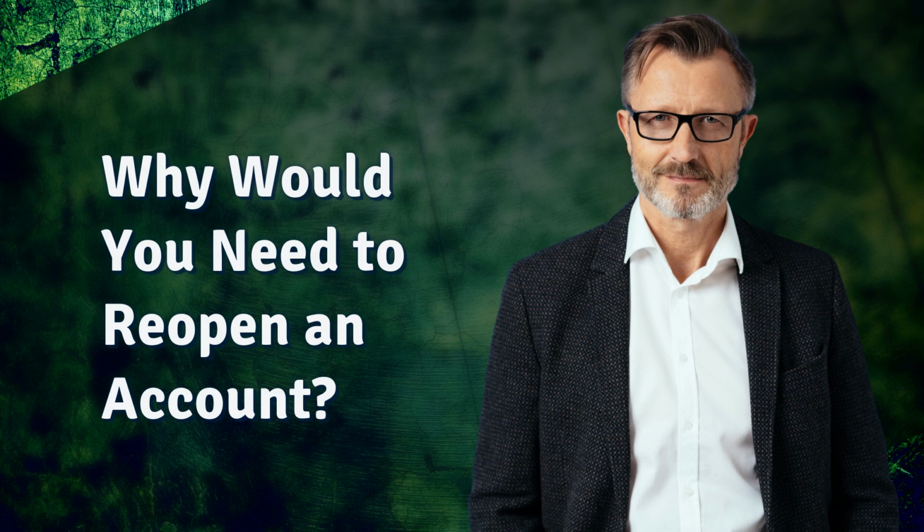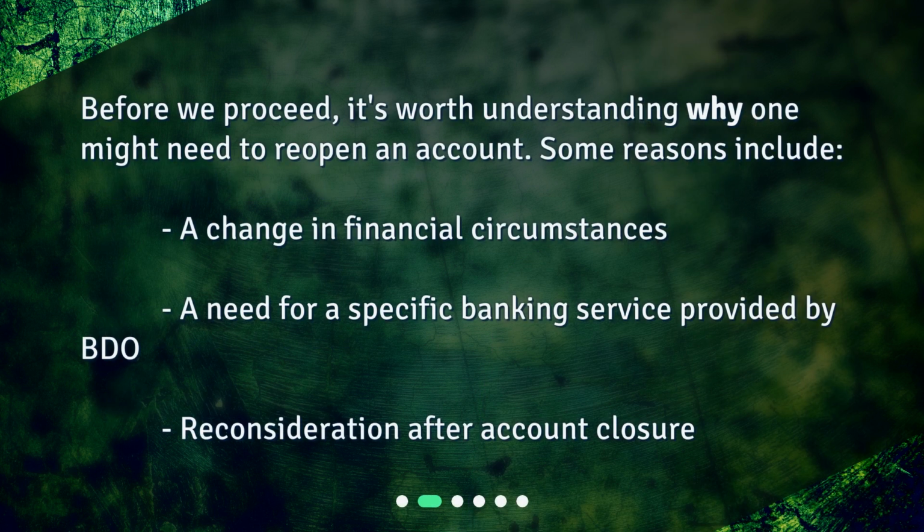Why would you need to reopen an account? Before we proceed, it's worth understanding why one might need to reopen an account. Some reasons include a change in financial circumstances, a need for a specific banking service provided by BDO, reconsideration after account closure.